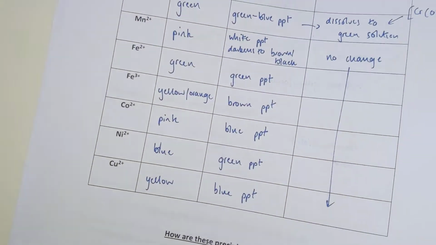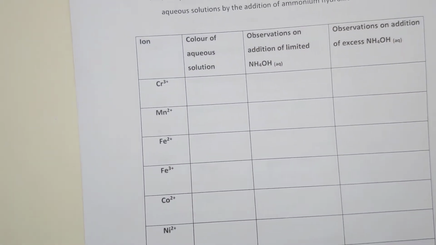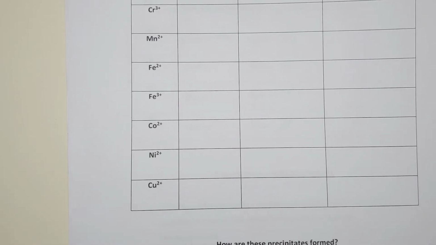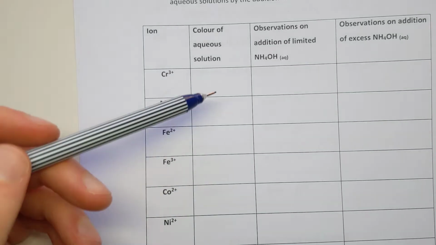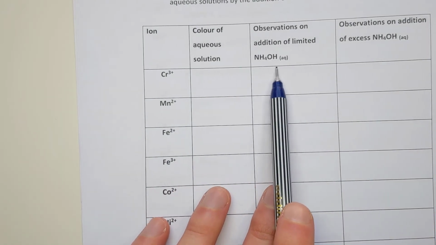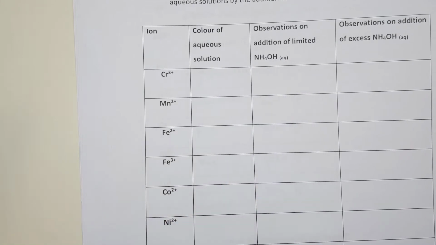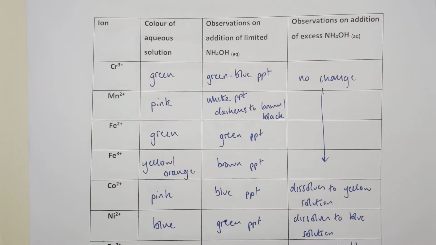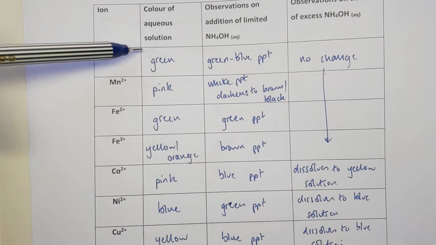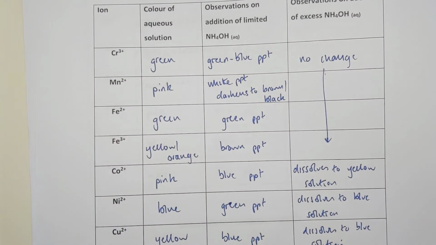There is another type of base you can use to get precipitate to form, and that is ammonium solution or ammonia solution. It's pretty much the same, but there's a couple of wee differences. So you've got a similar table on page 8, you've got the same metal ions, you've got the colour of the aqueous solution, and then observations when you add ammonium hydroxide, which is just ammonia solution dissolved in water. So with that table filled in, it looks pretty much the same. So you've got the same aqueous solution colours for these ions, so just dissolved in water before you add any ammonia to it.